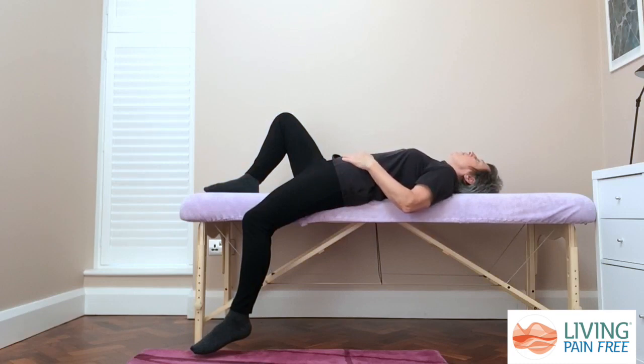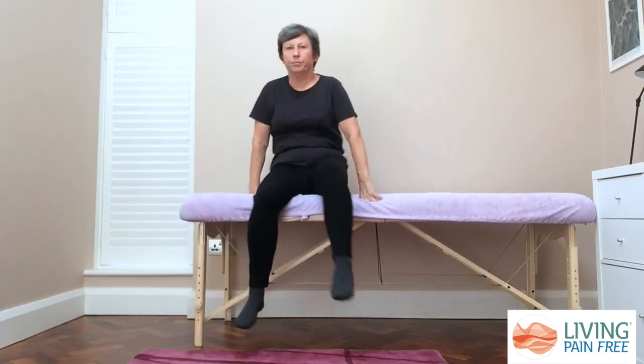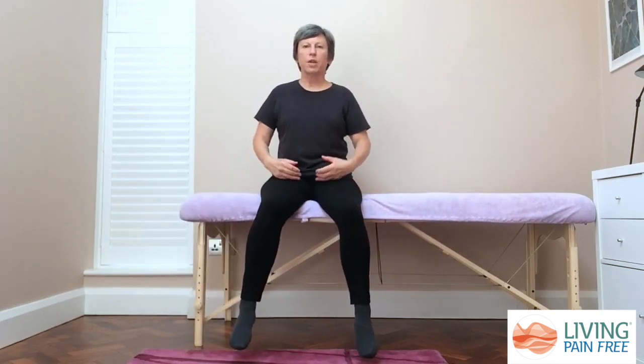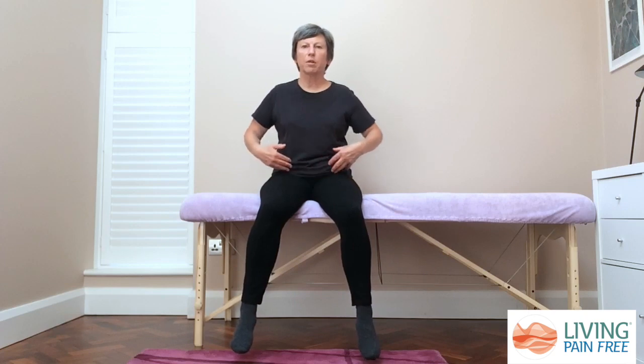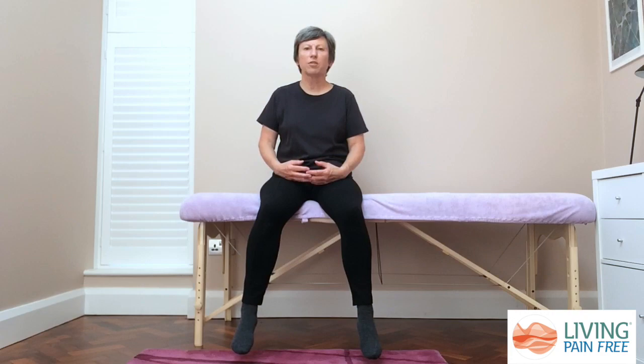And as long as you're here for a couple of minutes, this will help to release the whole area here. You sometimes will feel the stretch coming right the way up into your abdominal area. This stretch is particularly good for anybody who's got abdominal scar tissue because it helps to stretch out the area.